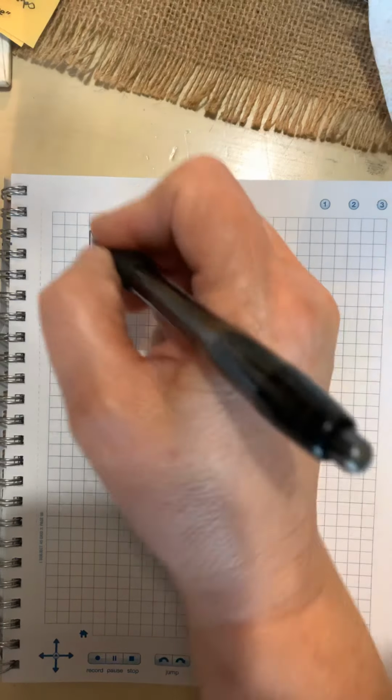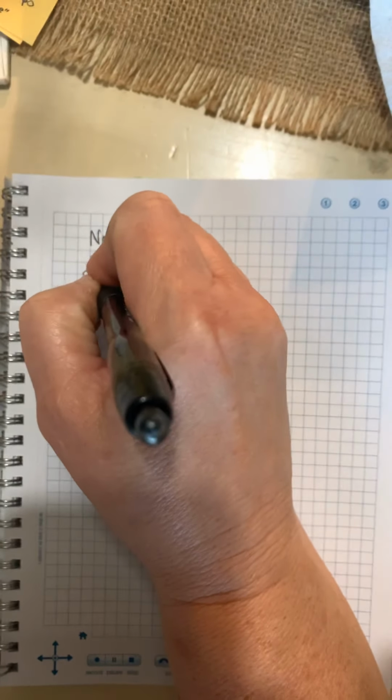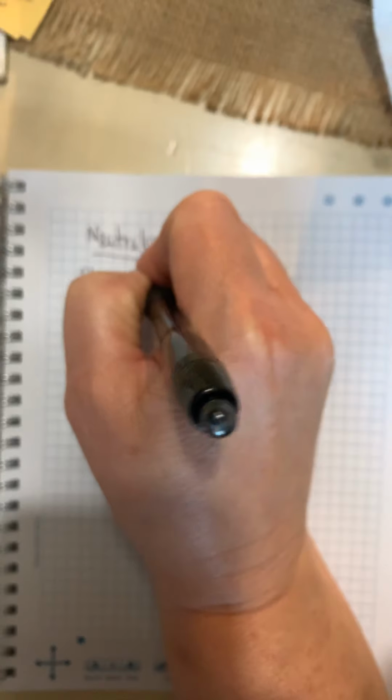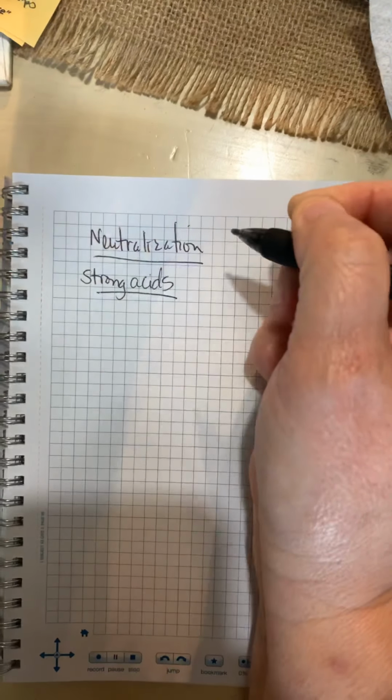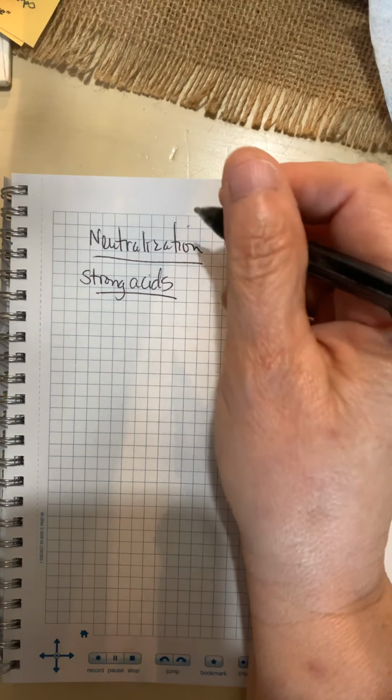There are some strong acids, and you just have to be able to identify them.